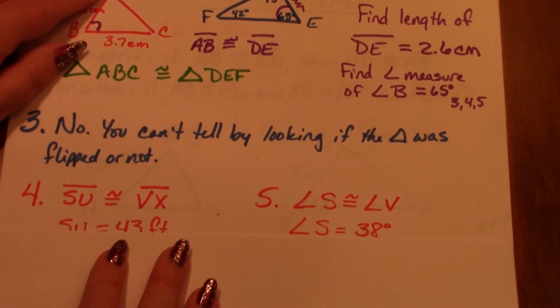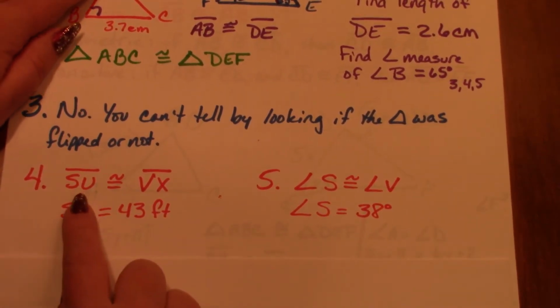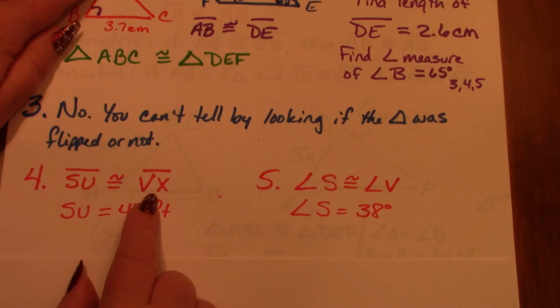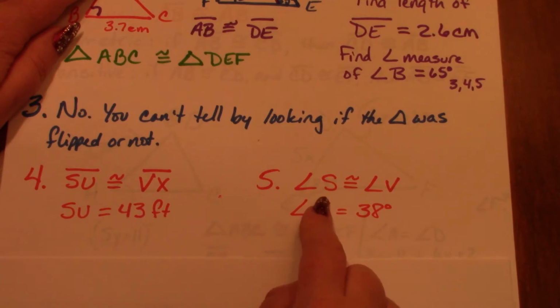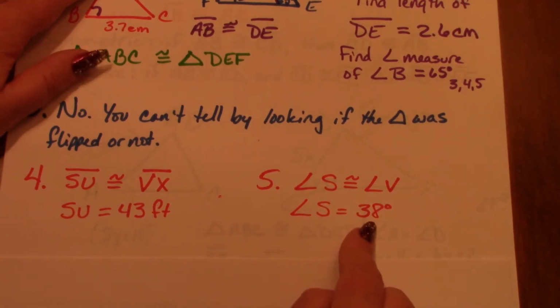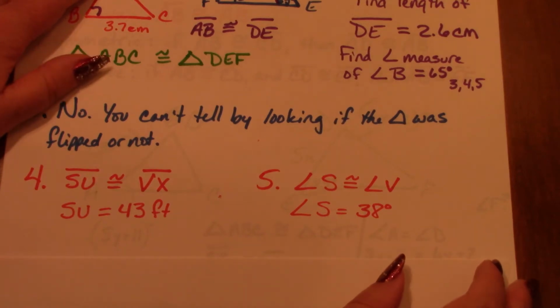Number 4, line SU is congruent to line VX, therefore line SU is going to be 43 feet. And number 5, angle S and angle V are congruent, therefore angle S is 38 degrees.